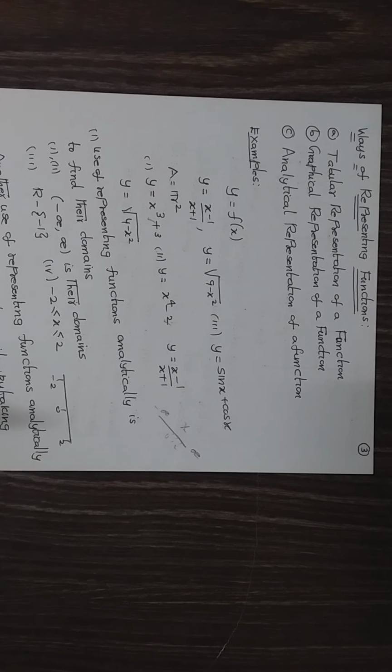Whenever a function is in the rational form p of x by q of x, the denominator should not be equal to 0. For those values, you cannot evaluate the function's y value, so you have to remove them. So x plus 1 equals 0 means x is equal to minus 1. Minus 1 plus 1 is 0, and something by 0 is infinity, so you cannot evaluate. That's why here the domain is R minus {minus 1}. That means except minus 1, it will take all real values.